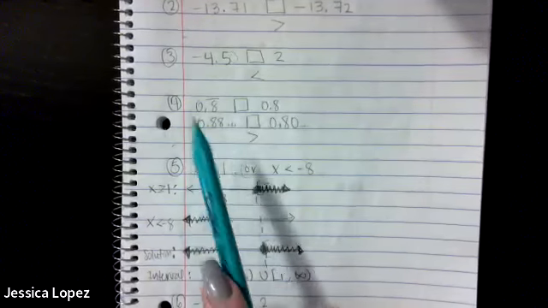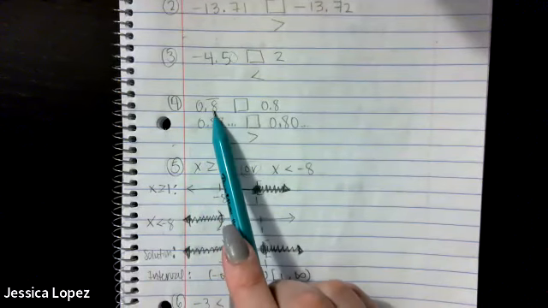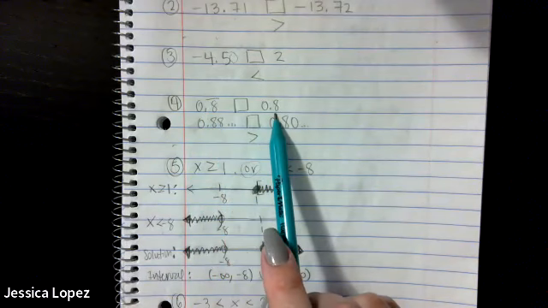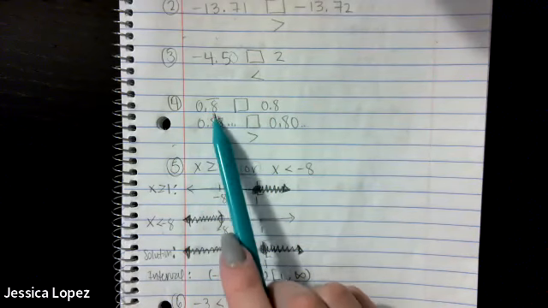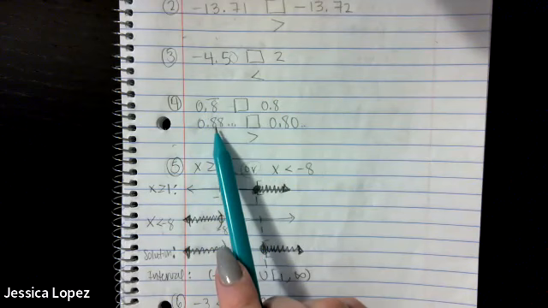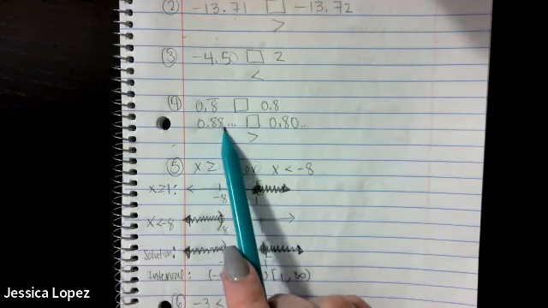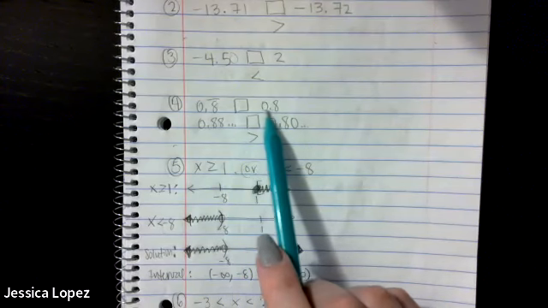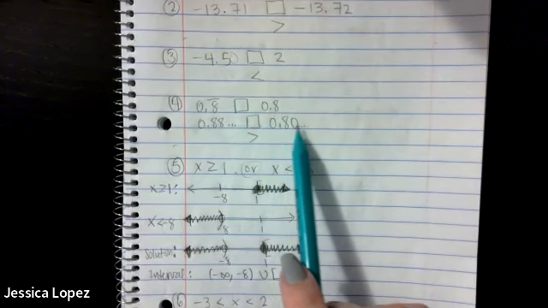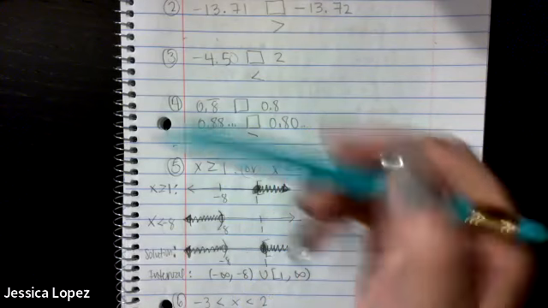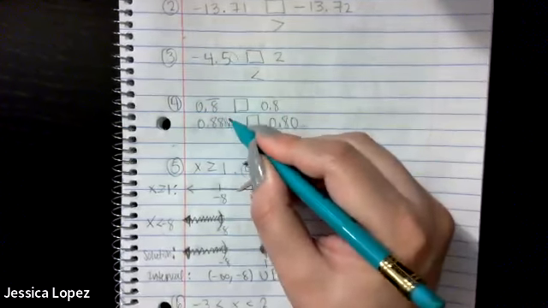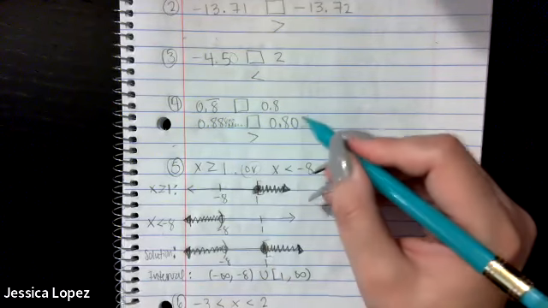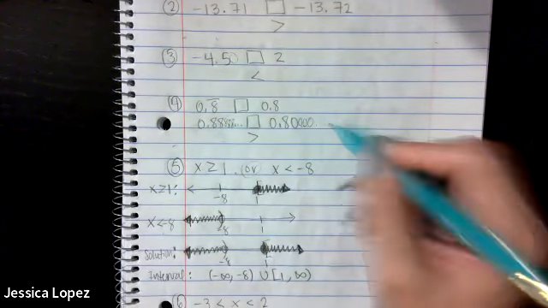For number 4, you have this value 0.8 with the bar over it, and then a 0.8 alone. The 0.8 with the bar over it represents 0.88888, so on and so forth. For the 0.8, you can put zeros in as many of them as you want. So essentially, there's just an infinite number of 8s after this and an infinite number of zeros after this.